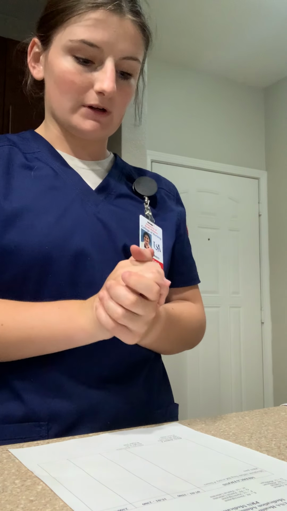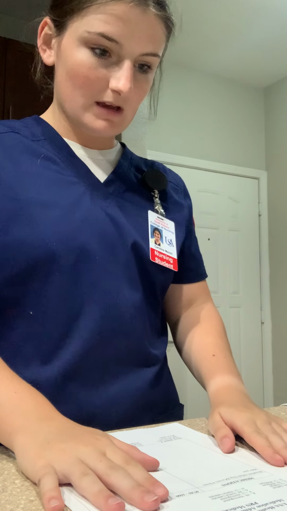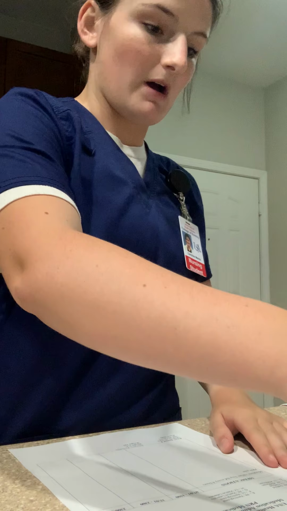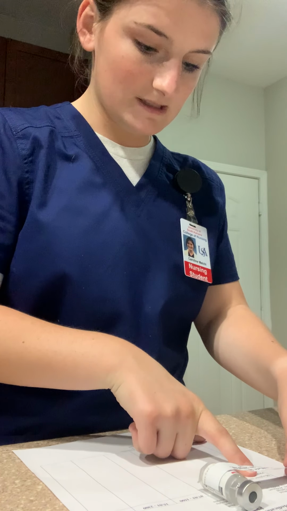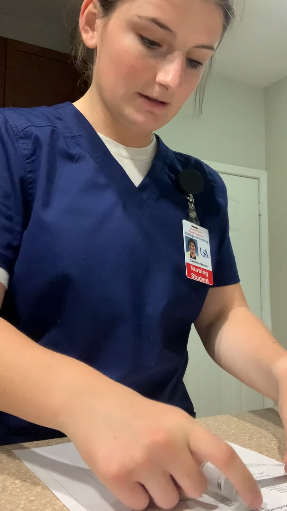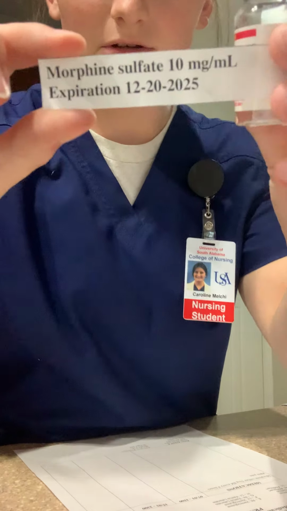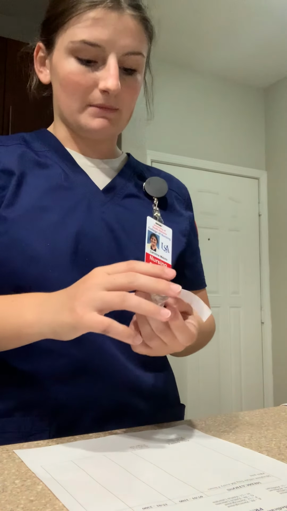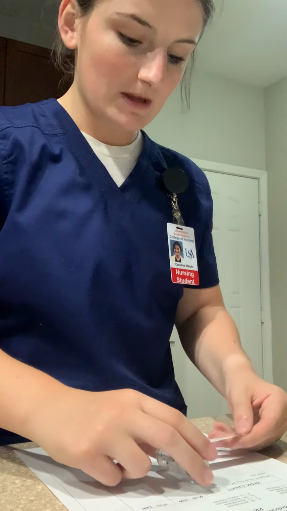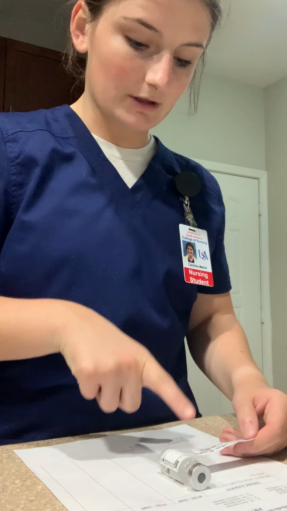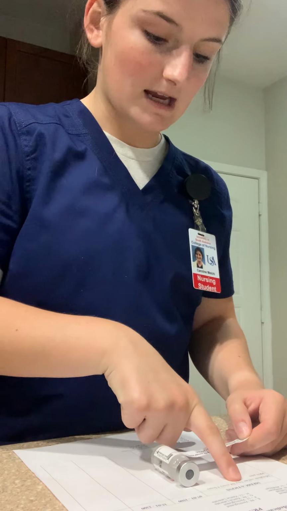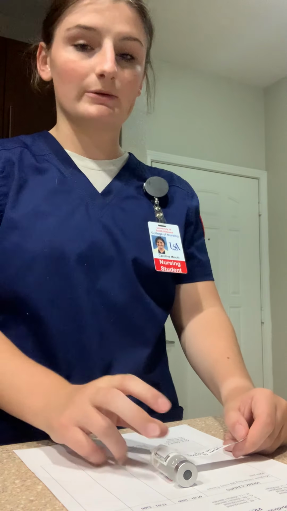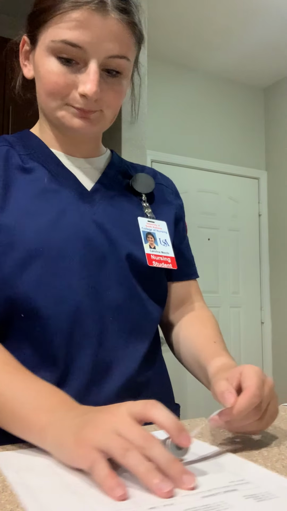I will first select my drug. So I will take my vial and compare it to my MAR. So it is morphine sulfate. It is not expired. I'm going to show this. I'm now going to do my calculation. So my vial says 10 milligrams per 1 milliliter, and my MAR says I only need 5 milligrams, so I will be doing half a milliliter.